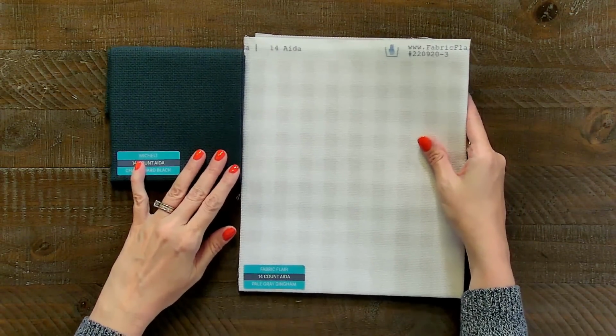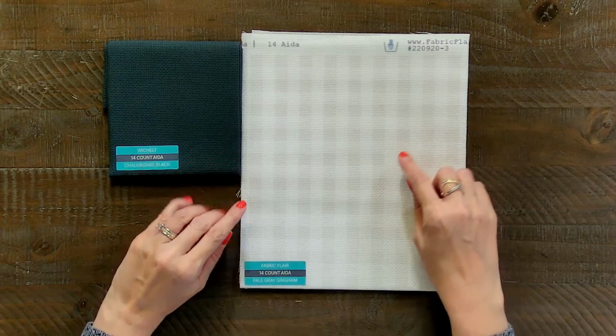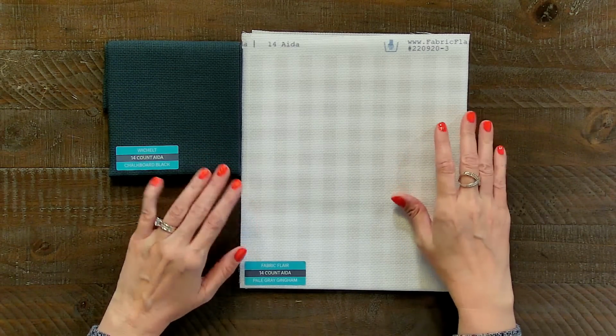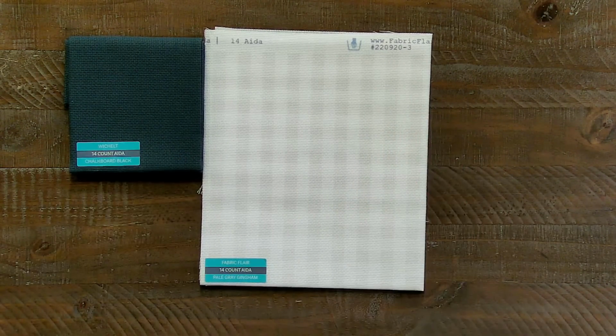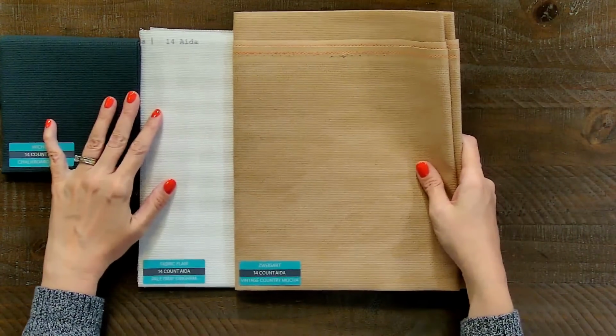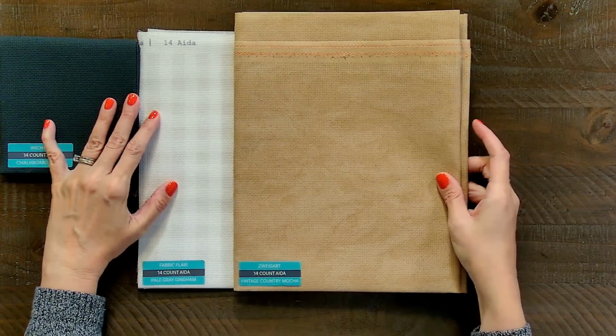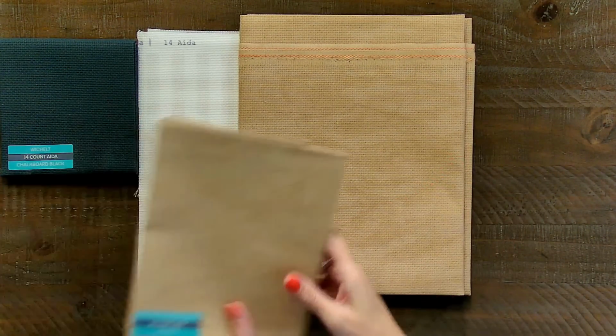Pale gray gingham, I use. If I'm using a white, I'm more likely to use pale gray gingham than anything else. If I'm using a brown, I use Vintage Country Mocha or the Lori Holt Oatmeal.